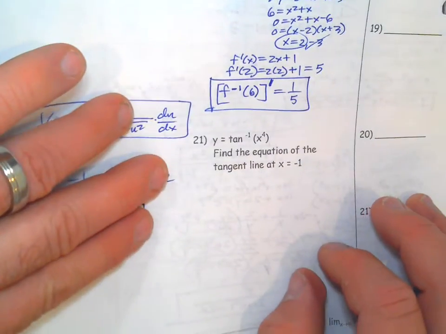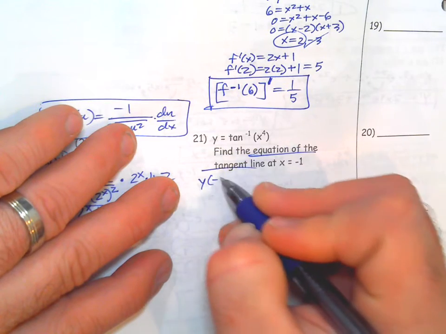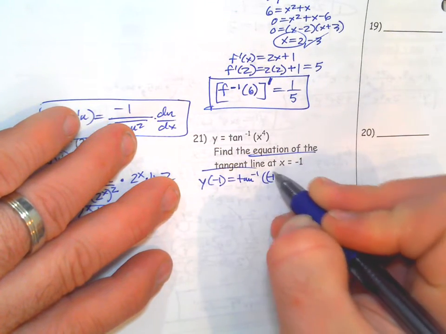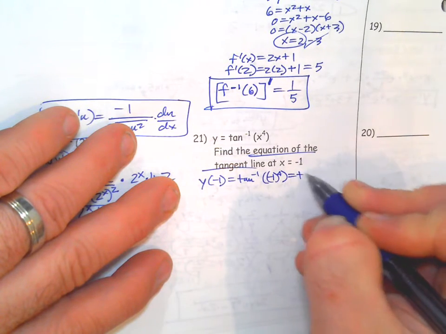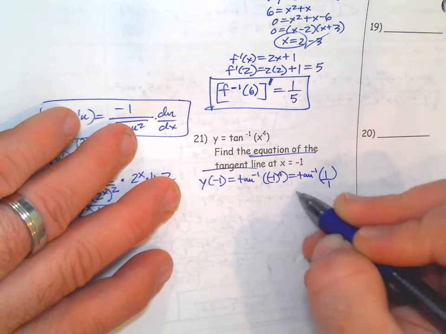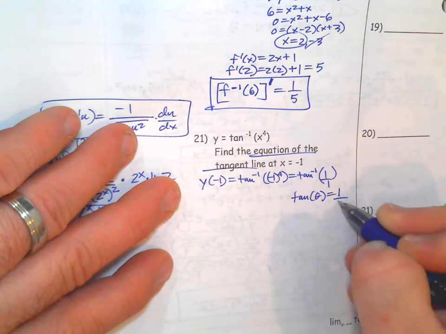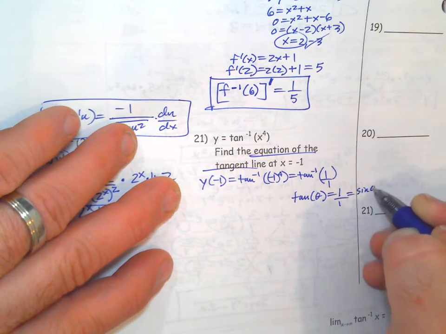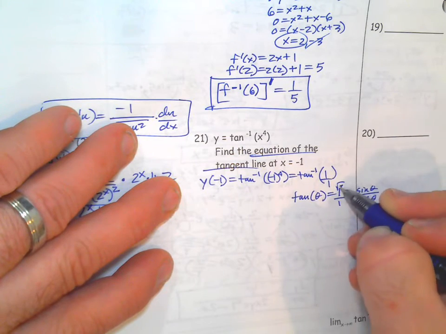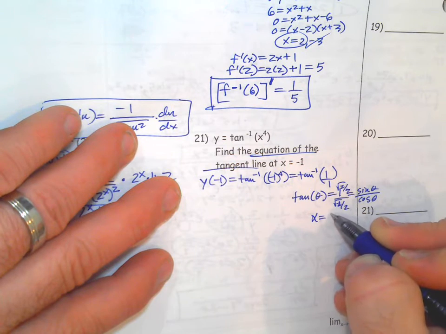Okay, find the equation of the tangent line. So we need the coordinates. So we're going to plug this in: negative 1 to the 4th power. So that's inverse tangent of 1. What you're asking yourself is, what angle would I take the tangent of to get 1? I think of it as 1 over 1 because it's sine over cosine. And I'd say, well, how would I get 1 over 1? Well, that would be from root 2 over 2, root 2 over 2, having the same angle. So alpha equals pi over 4.